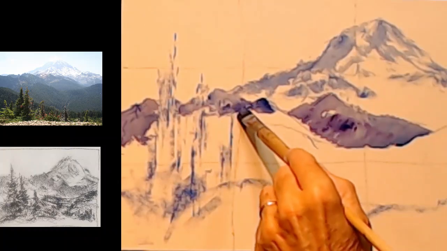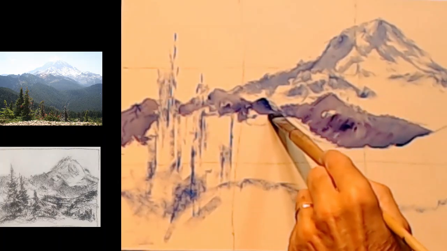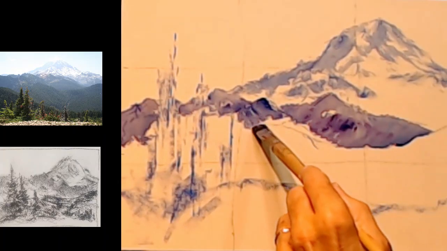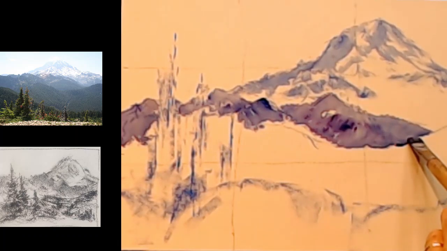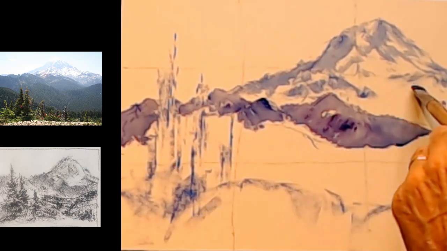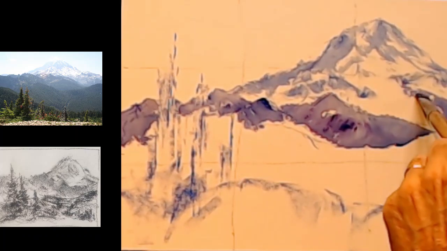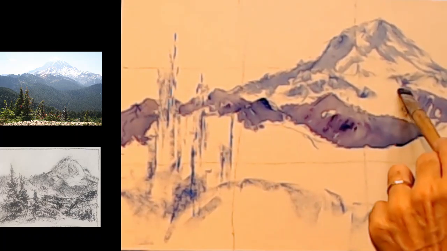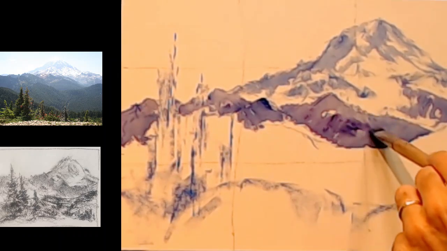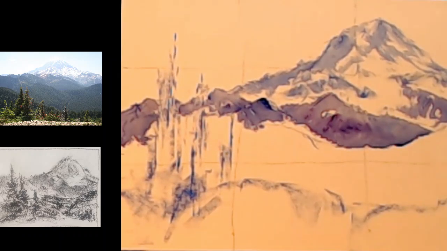So I use digital photo editing on the reference photo to reduce the contrast of Mount Rainier. By reducing it, it began to show a lot of these little bumps and curves and edges of the mountain, which we'll convey here in the painting.